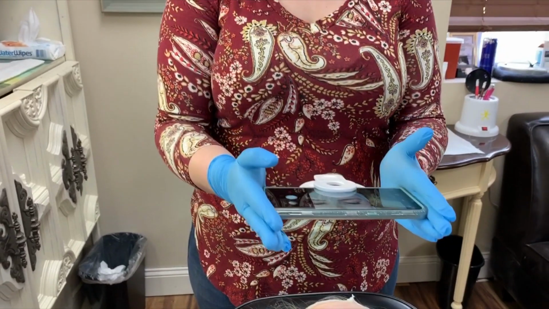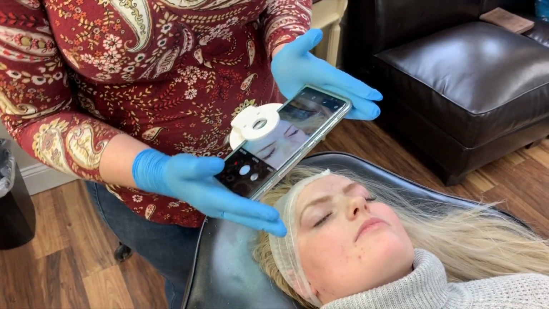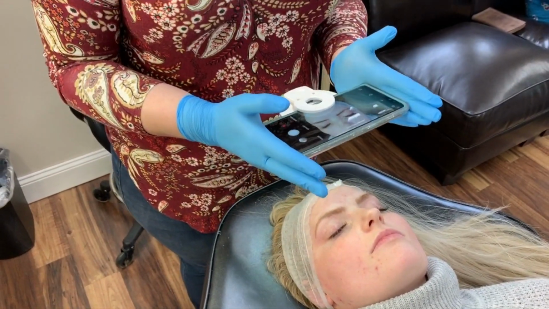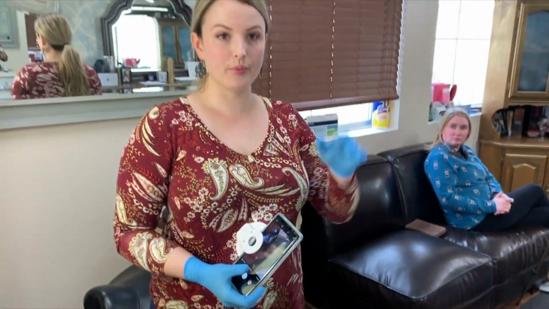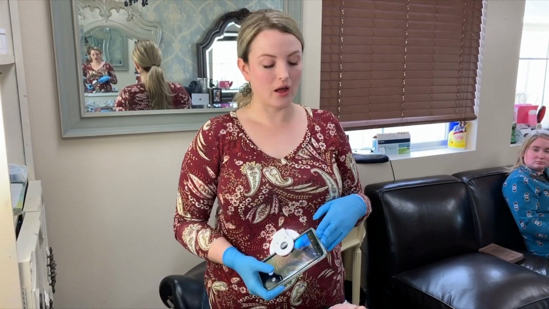Hold your phone and go left, right, left, right, and try to get similar positions, because having your side-by-sides be from the exact same angle, that's what's going to make your work look really legit. And if your pictures are perfect, they're going to have more faith in the fact that your brows are perfect. I know it's stupid, but it's a fact.